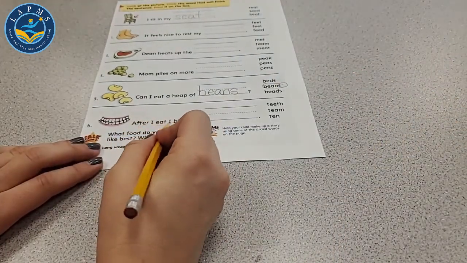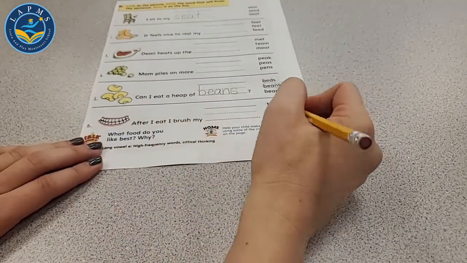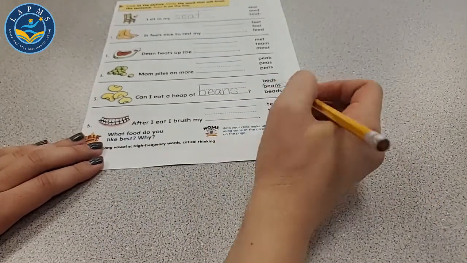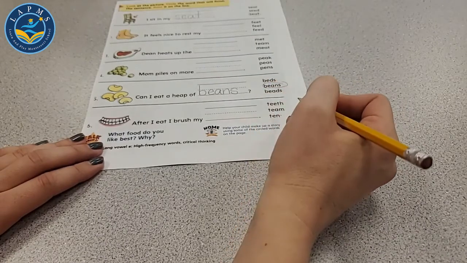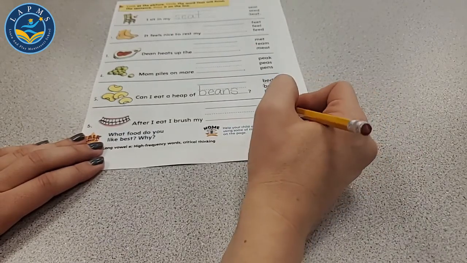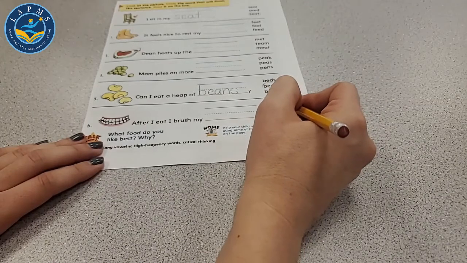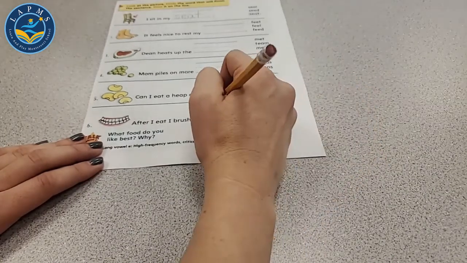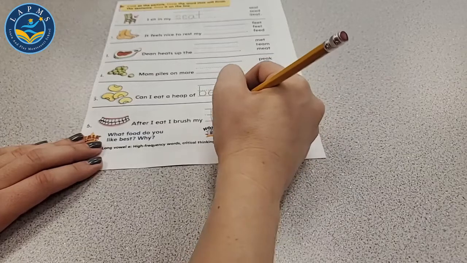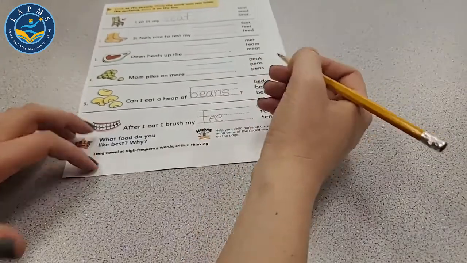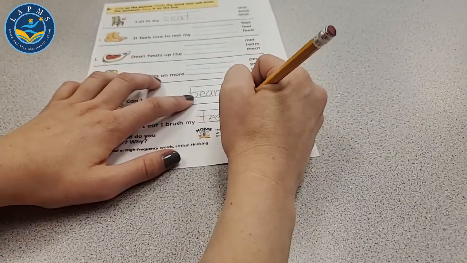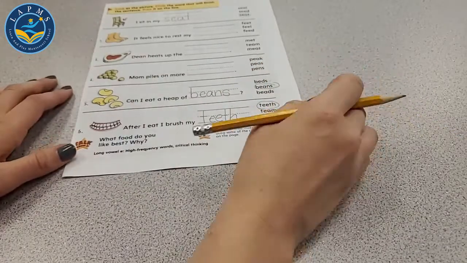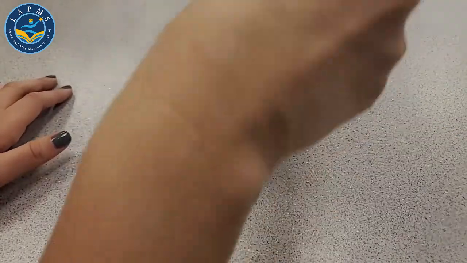Okay, let's do one more. After I eat, I brush my team. After I eat, I brush my teeth. You brush your teeth? You do? Do you brush your teeth every day? Yeah, that's great. Why do we brush our teeth? Yeah, we want to keep our teeth healthy and clean. And we want to get an excellent grade from the dentist, right?